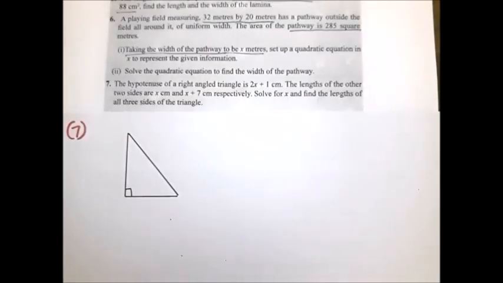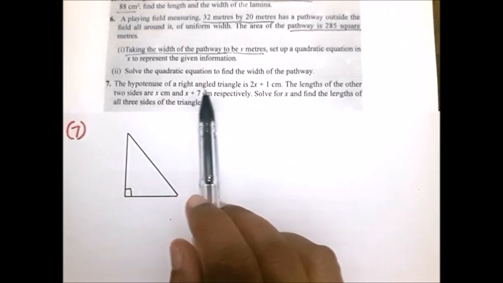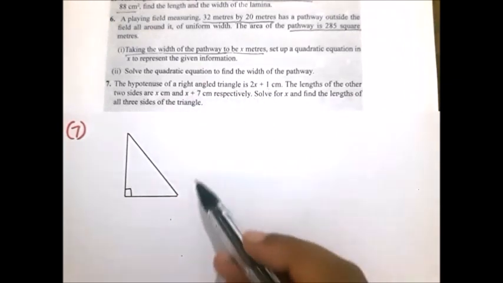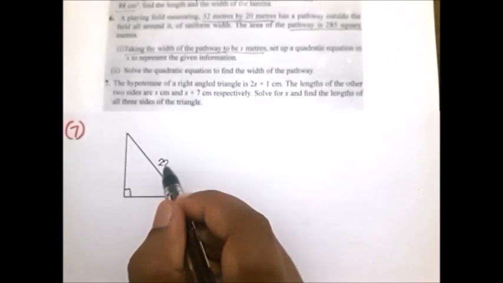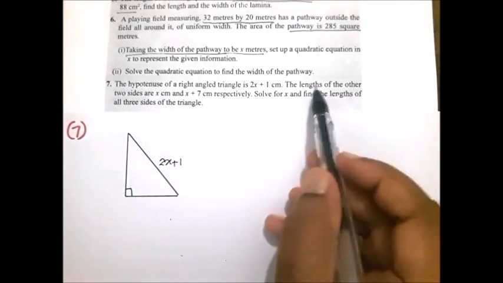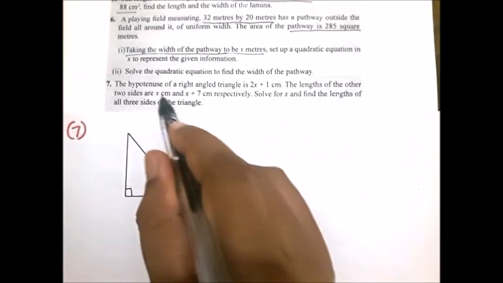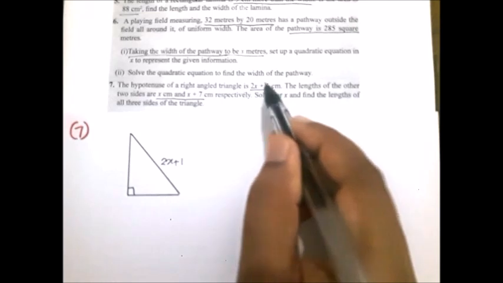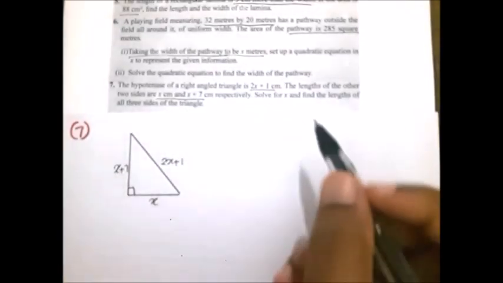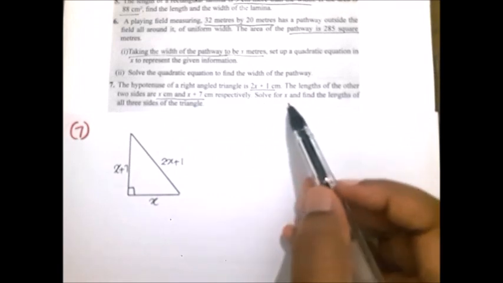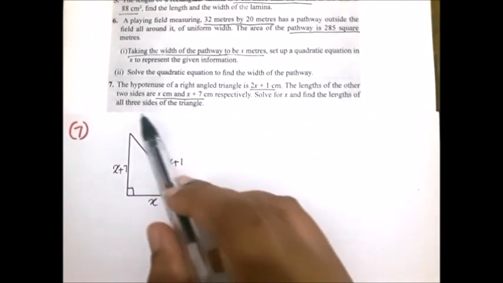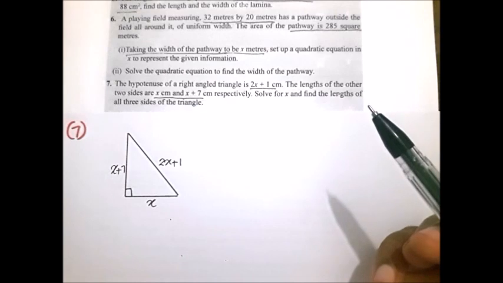Let's start the 7th example. Hypotenuse of a right angle triangle is 2x plus 1. This is the hypotenuse, 2x plus 1. Lengths of the other sides are x and x plus 7. Solve for x. Find the lengths of all three sides of the triangle.